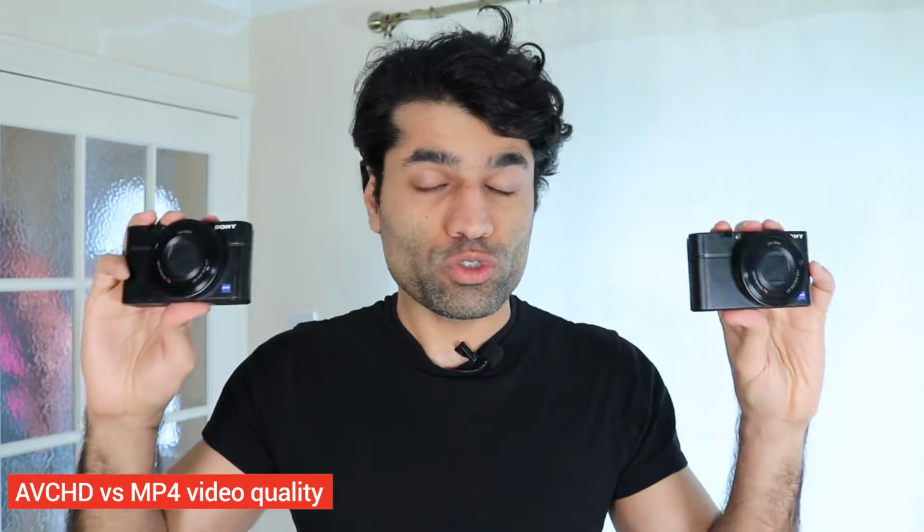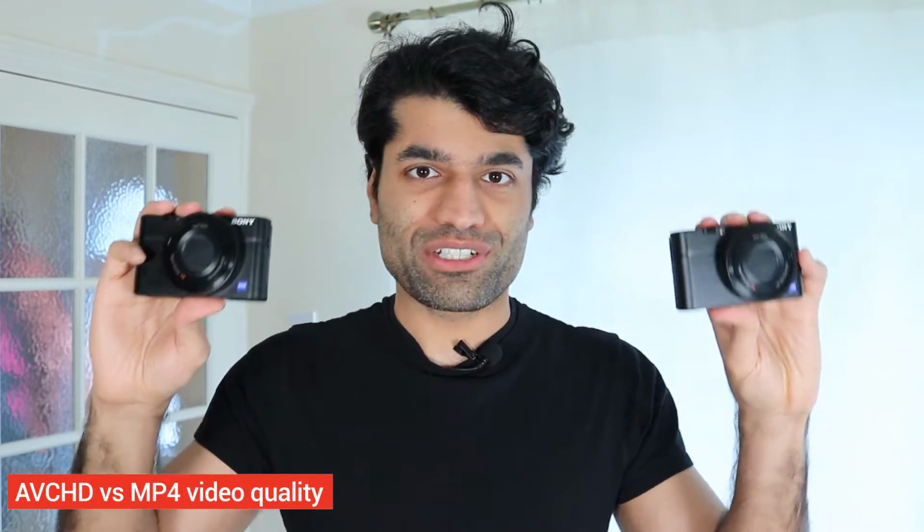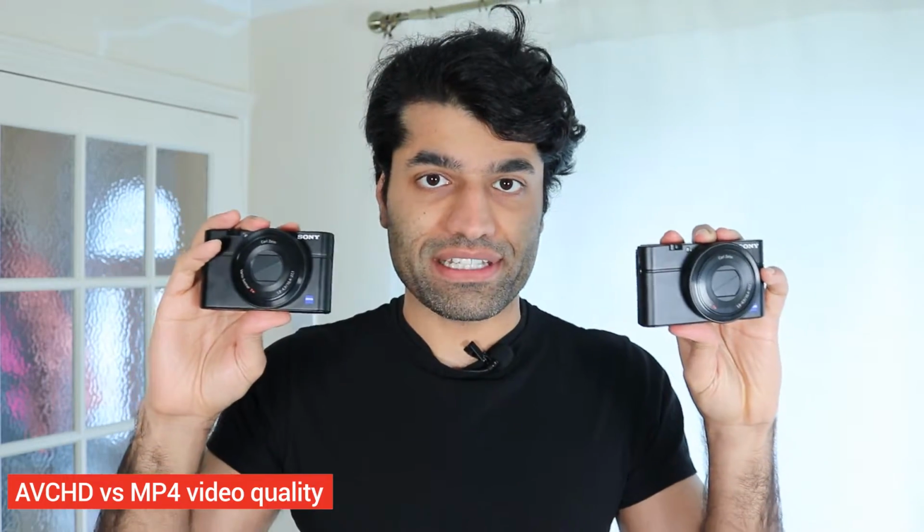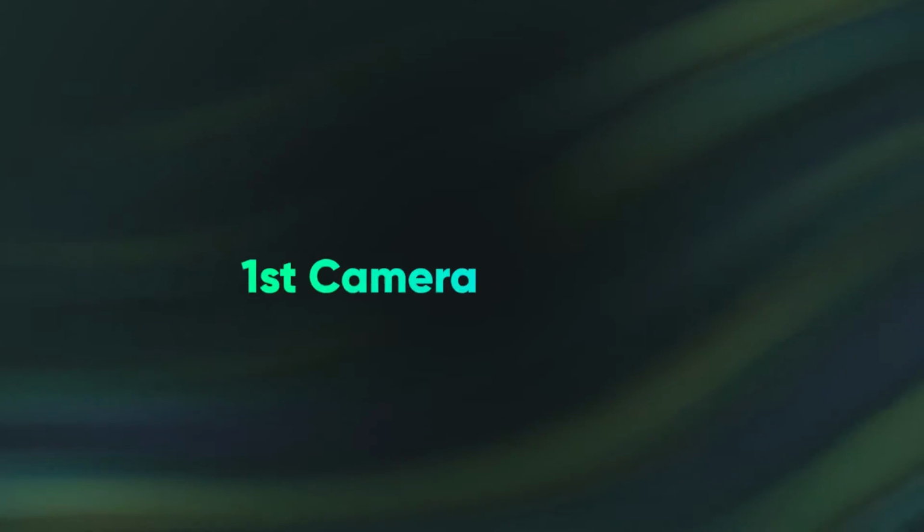So I have got two Sony RX100 cameras, but we're gonna film with two different settings and you guys can see which one has a better quality. One would be with 20.2 megapixel and the other would be a simple MP4 file format. Before starting filming, I will show you what file types each camera would have. Also, don't forget, these two cameras are identical to each other.